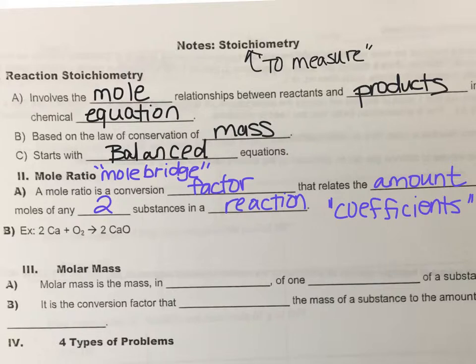So for example, we have this little reaction going on here. What kind of reaction is it, by the way? Synthesis. Good. So we're creating some, what is this guy? Who's he? Calcium oxide. Good. Awesome. All right, cool. So if I wanted to know what is the mole ratio of calcium to oxygen, what would you guys tell me?